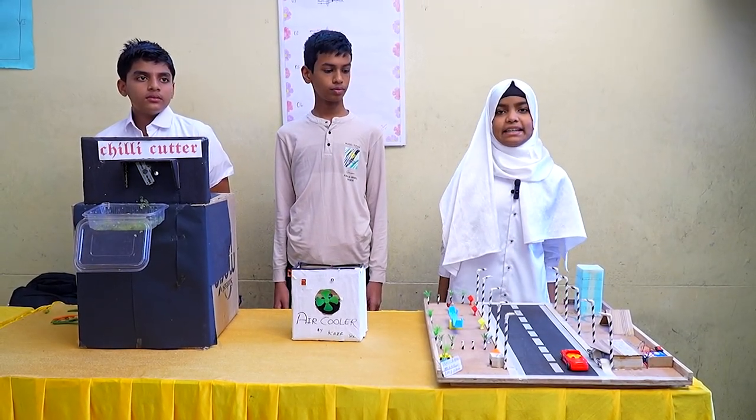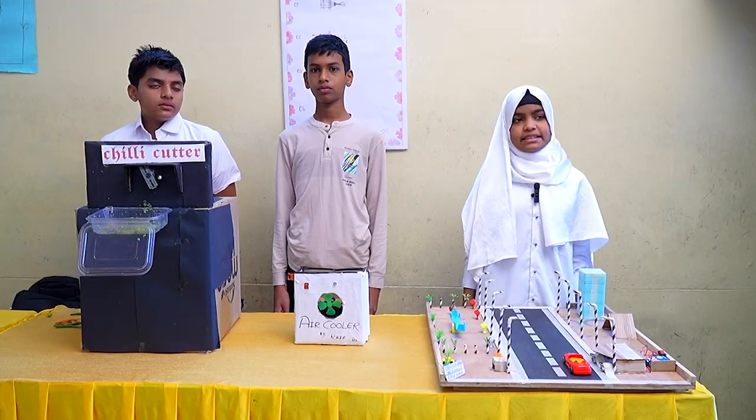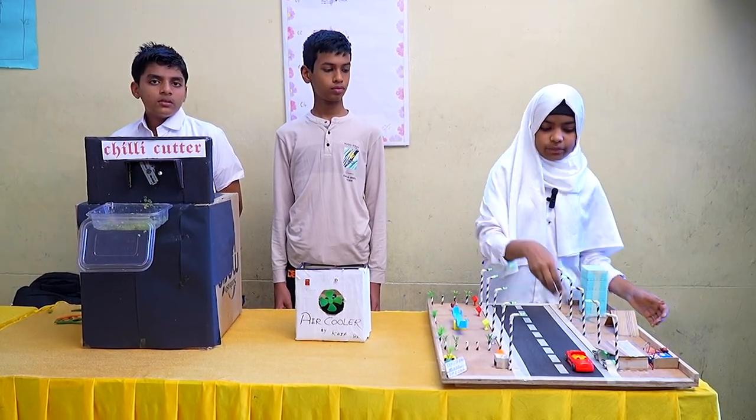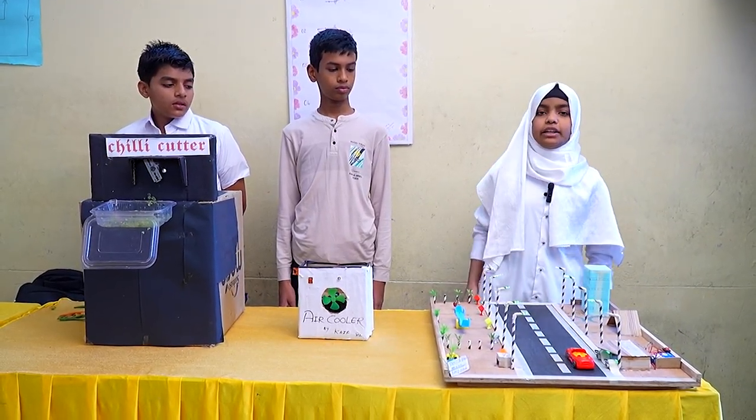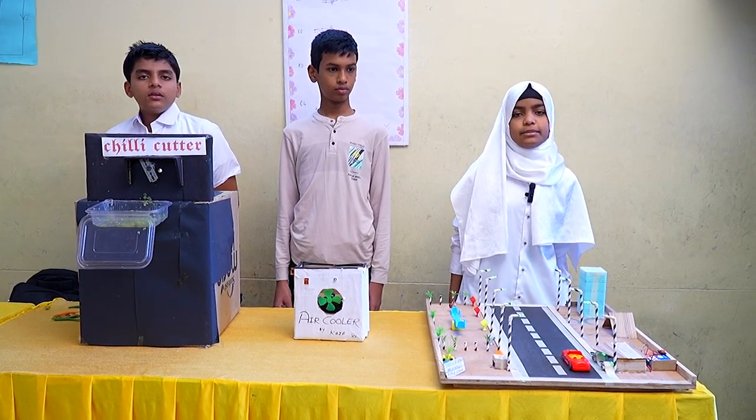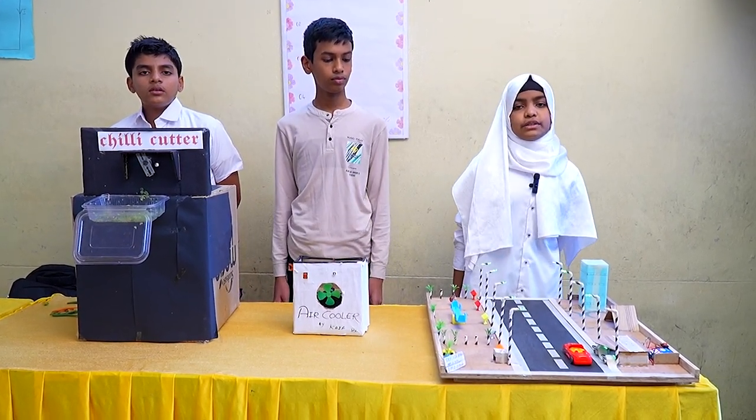This is an automatic IR sensor streetlight. Automatic IR sensor streetlights are designed to detect human presence and automatically turn the streetlights on and off. This technology helps to conserve energy and reduces light pollution.